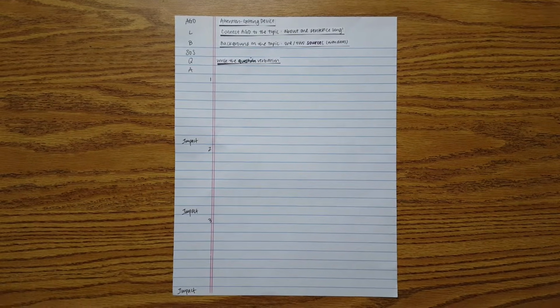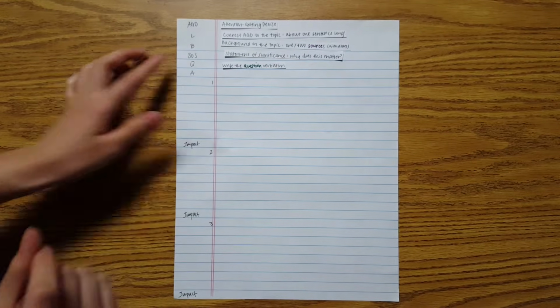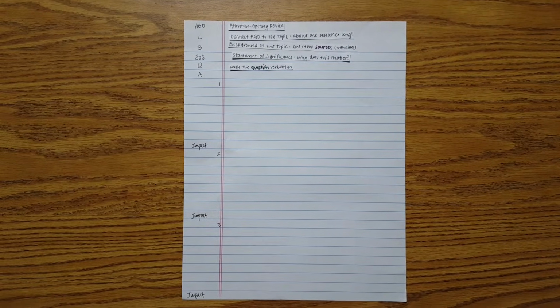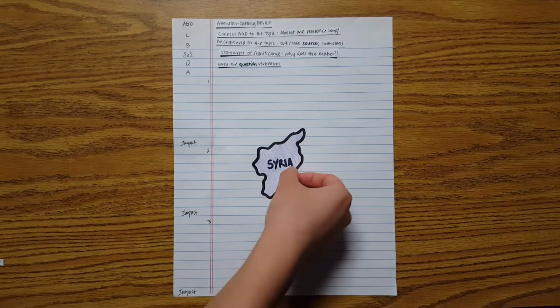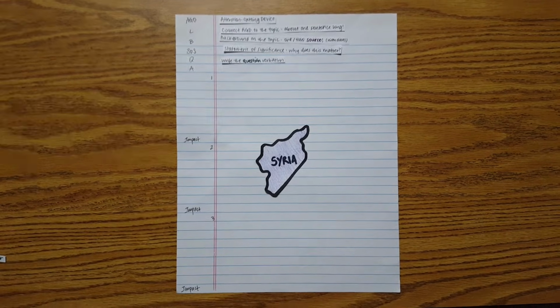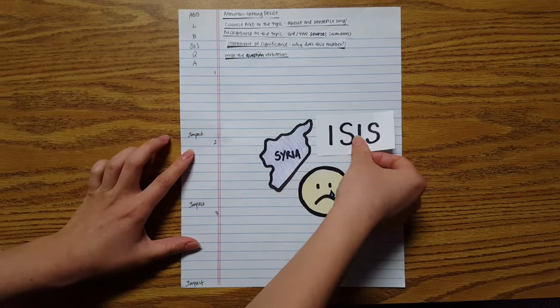Next up is the SOS, also known as the Statement of Significance. This tells your audience why the issue you're speaking on is significant or worth listening to. Why does this issue matter? Sticking with the Syria example, my statement of significance would explain how the war has driven out families from their homes, as well as how the Islamic State has moved into the area due to the chaotic environment.